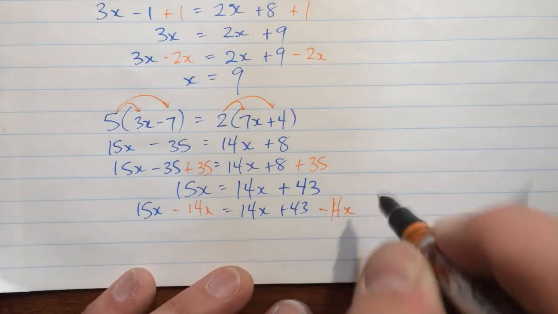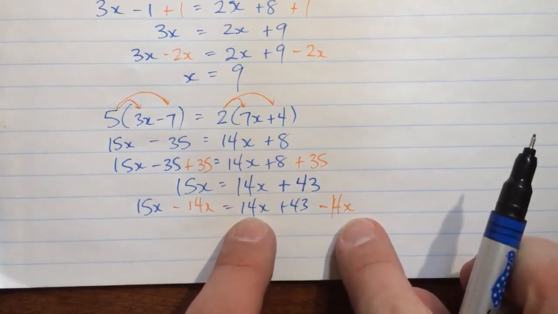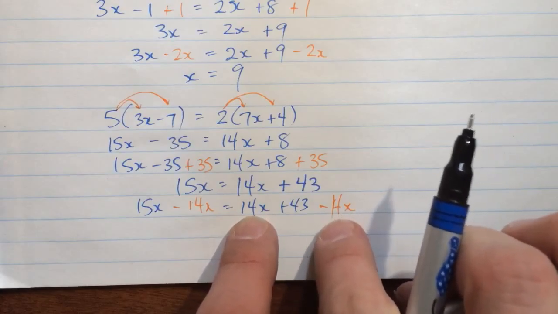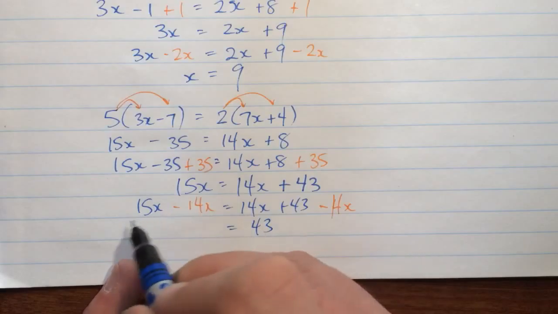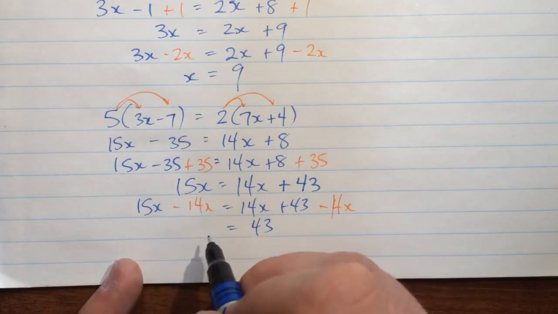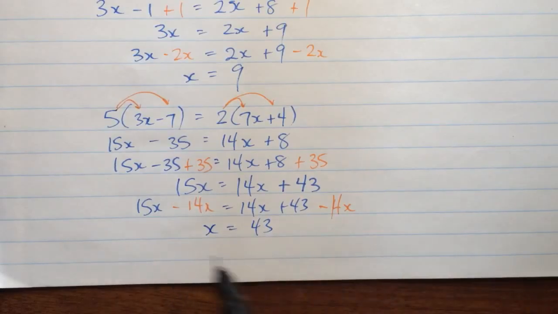Minus 14x. These two balance each other off. That's how I've crafted this adjustment to my equation, so that on this side I'm left with just 43, and over here, 15 minus 14 is just 1x, and we don't write the understood 1, and x is 43.